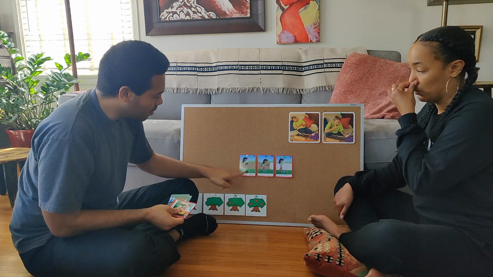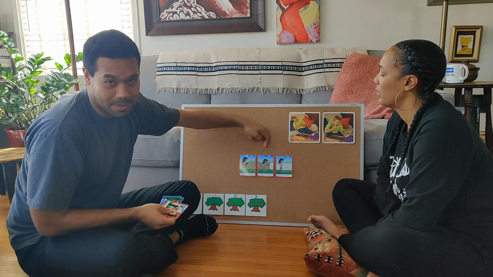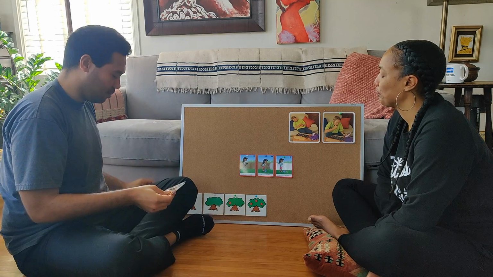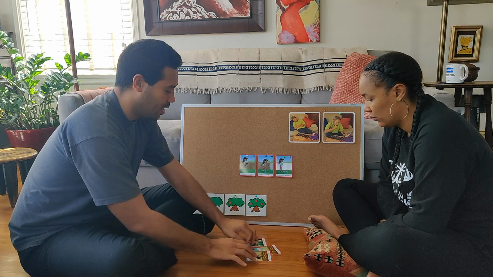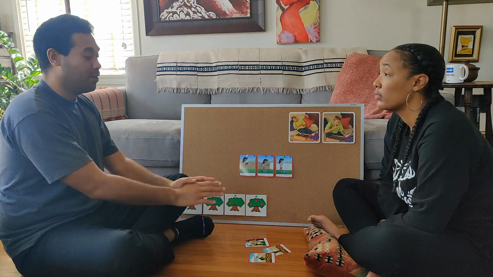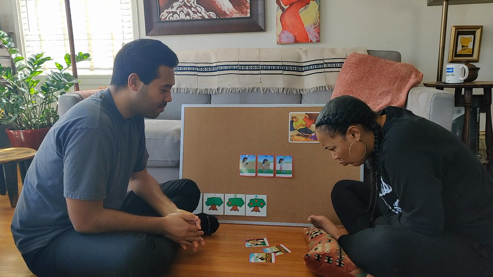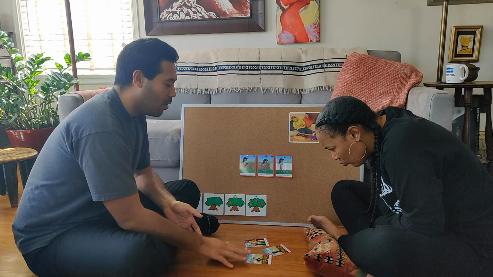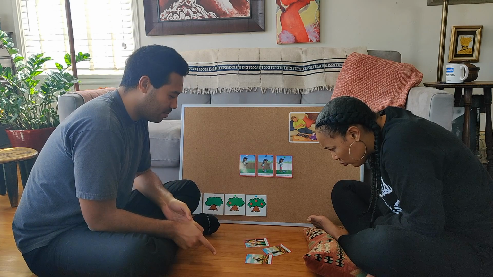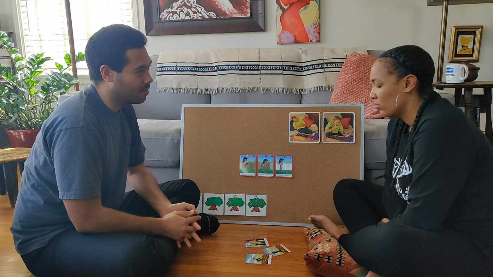They have more color, they have more detail, and instead of 4 steps, there are 3 steps in the process. Okay, Sonia, can you put these cards in order for me? She needs another prompt because she's just looking at them. What do you think happens first, second, and then third in this story?